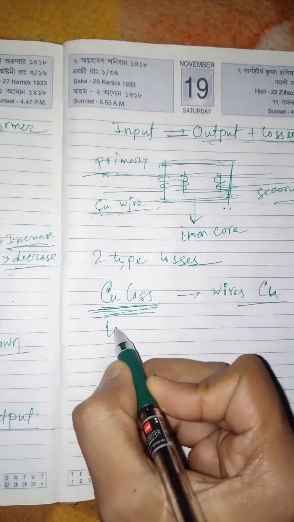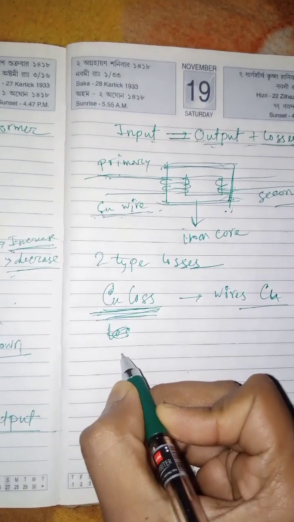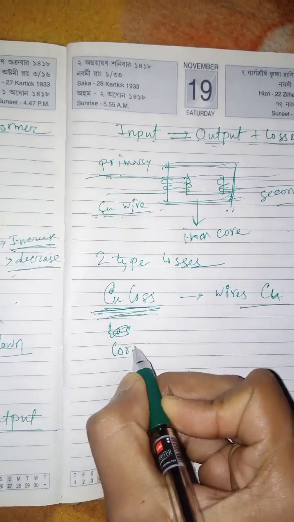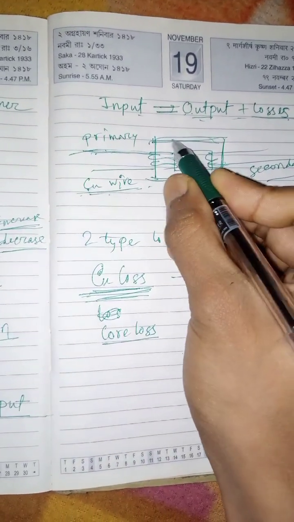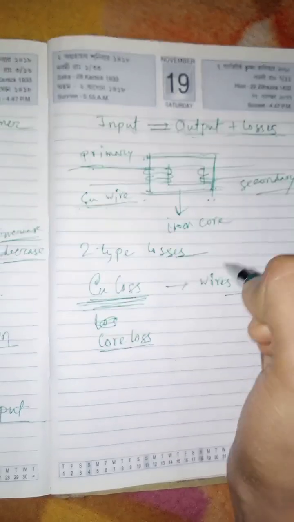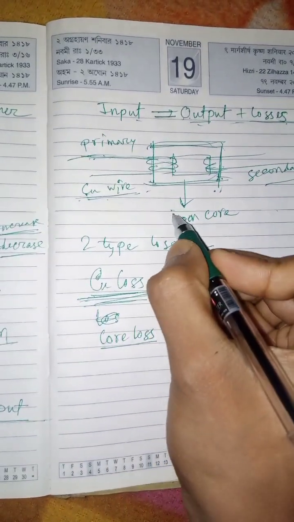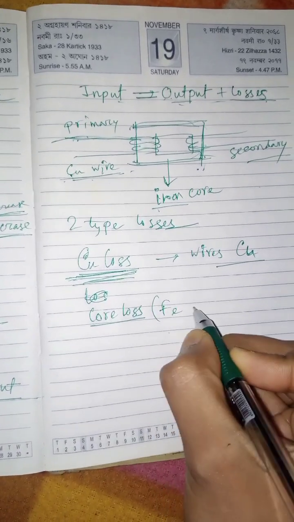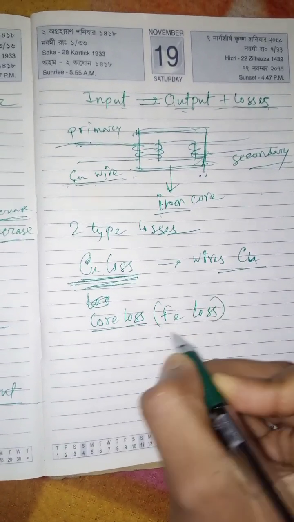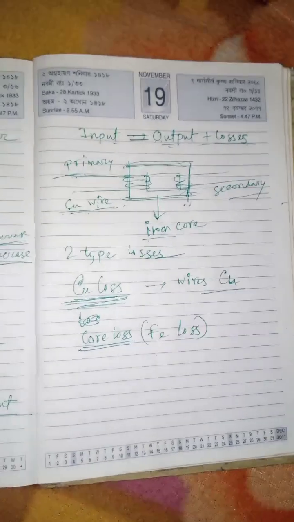And there is another loss that is called core loss or iron loss. Because the core is generally made of iron material, that is why it is called iron loss or core loss.